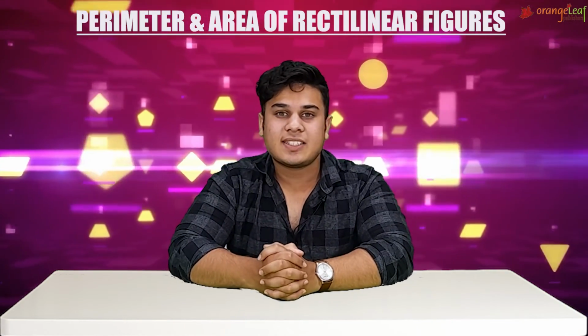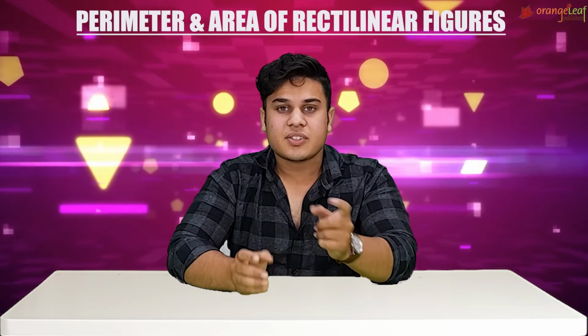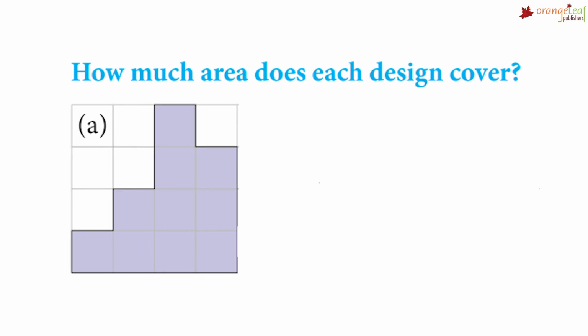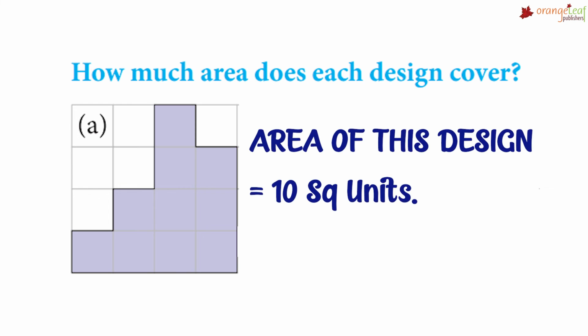Let's test it with an exercise. Have a look at this figure. So, how much area does this design cover? We can see that there are 10 squares that this design covers. So, the area of this design is 10 square units.